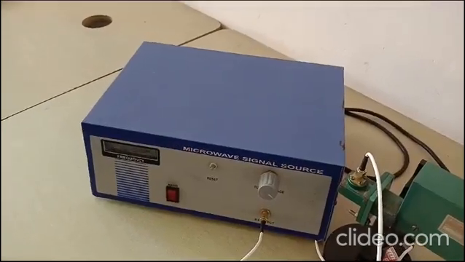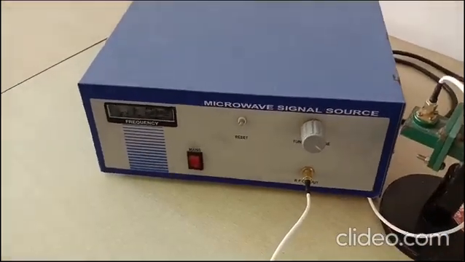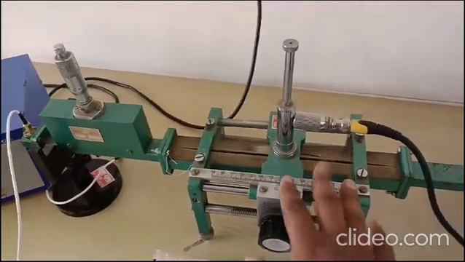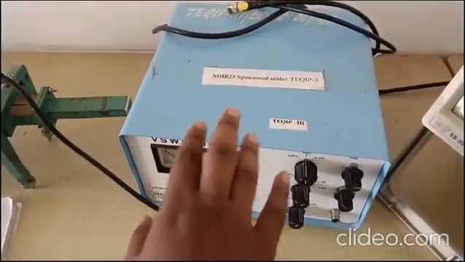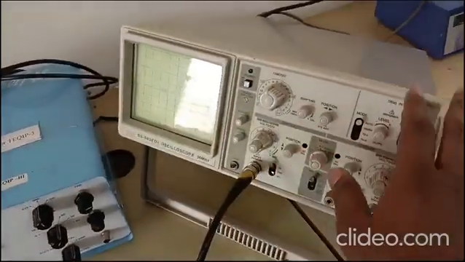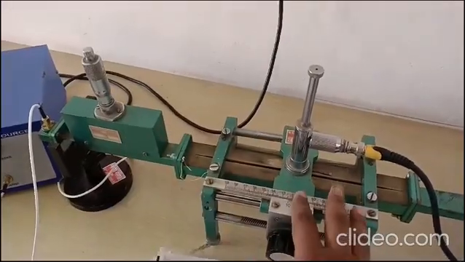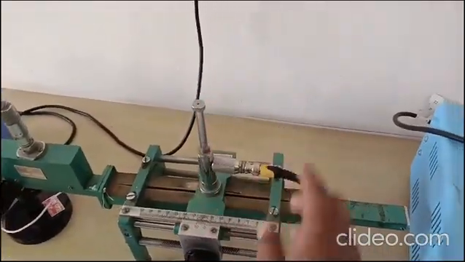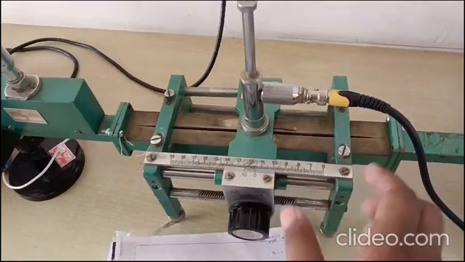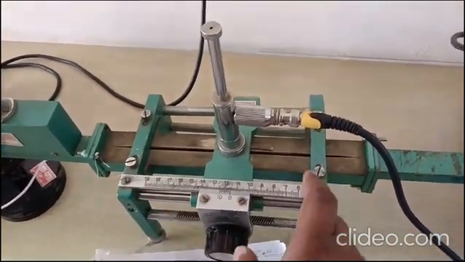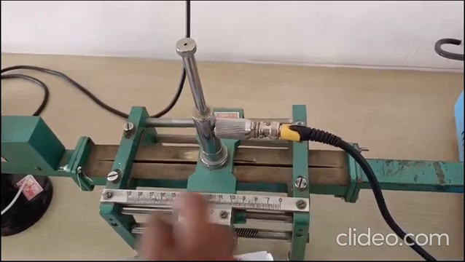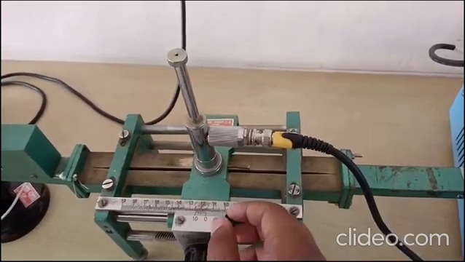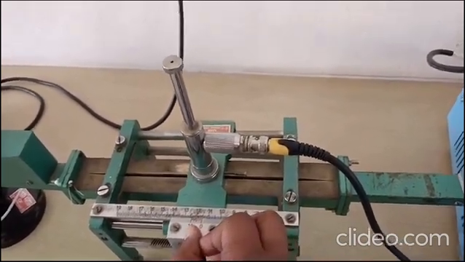The components required for this experiment are: first, a microwave signal source, from where we will get the signals, then a microwave test bench, a VSWR meter, and an oscilloscope, CRO. In the microwave test bench, we have an attenuator and a tunable probe, and we have the MSR and VSR. MSR means main scale reading. Here it goes from 6 to 19, whereas VSR means vernier scale division, which goes from 0 to 10.